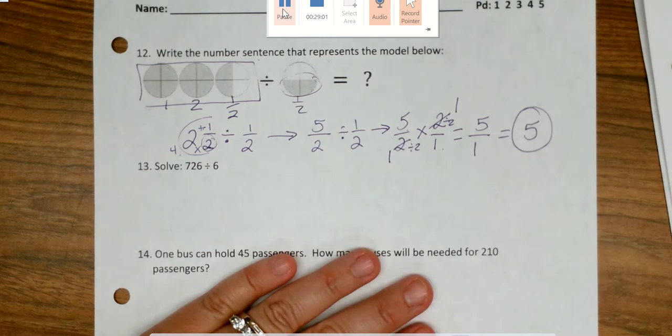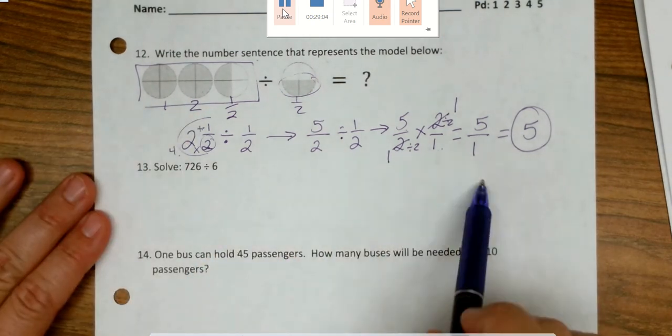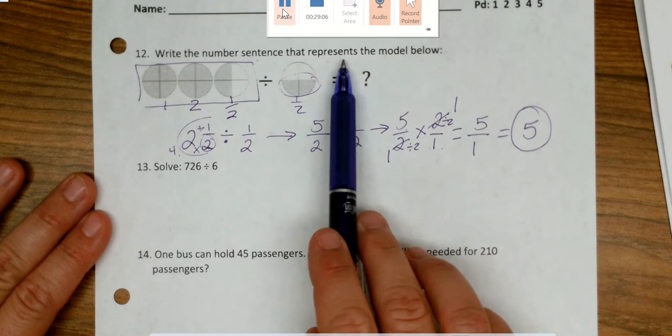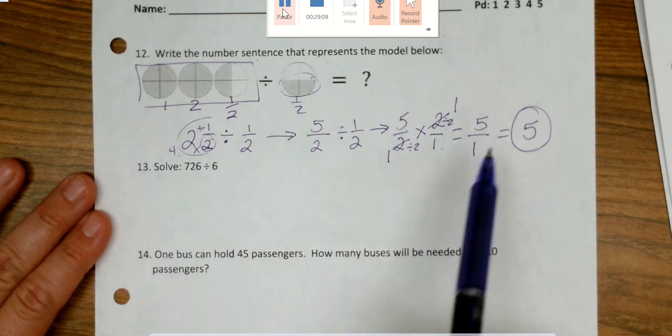Now we went a little further than we really needed to because this problem really was just asking to write the number sentence that represents the model. Well, there's the model. We went ahead and solved it because we're good like that.